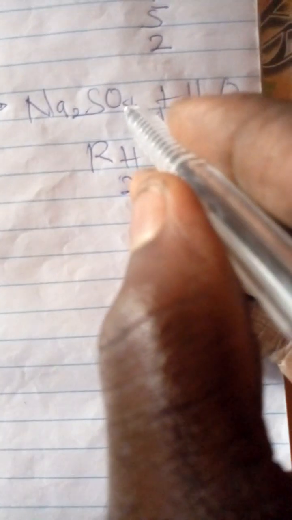So 4 plus 2 making it 6. You come here, 4 plus only 1 making it 5. Why my sodium is balanced? Look at sodium now. Sodium here is 2. This is sodium here 2.